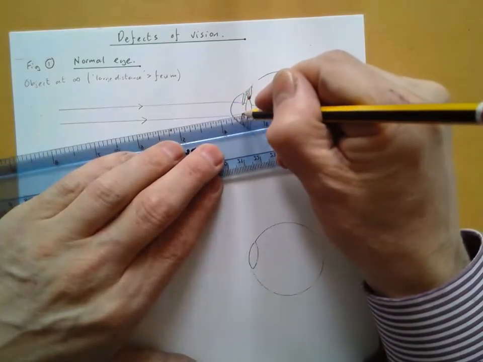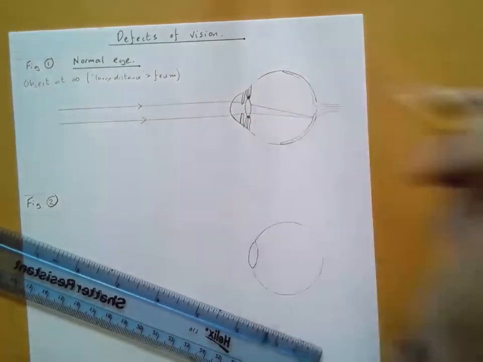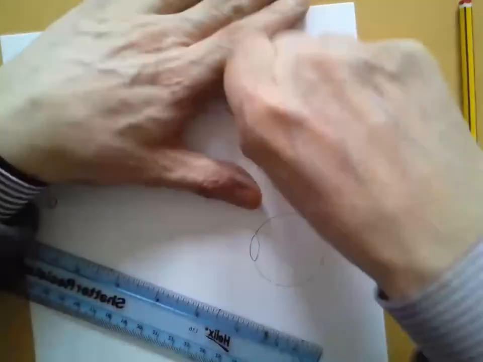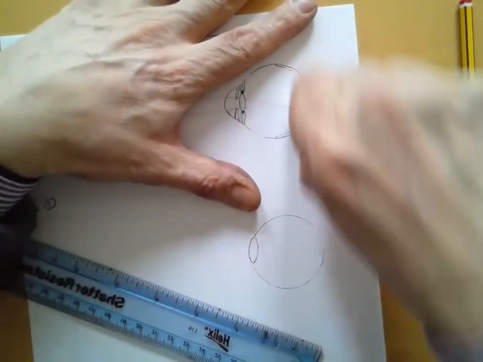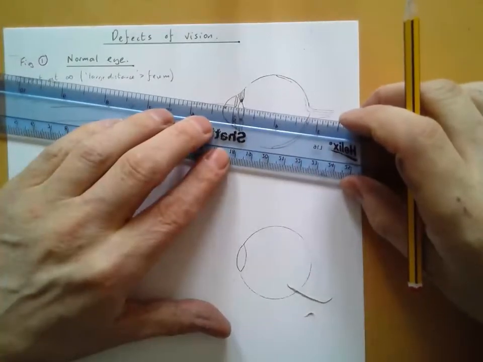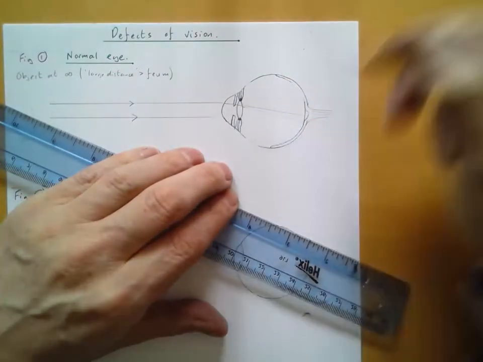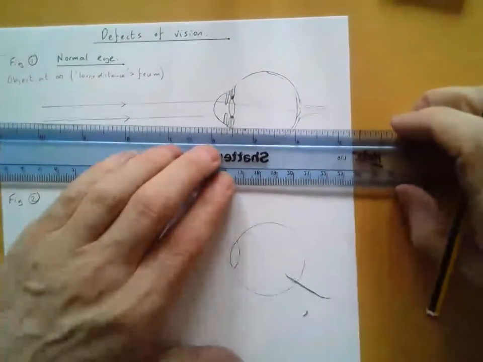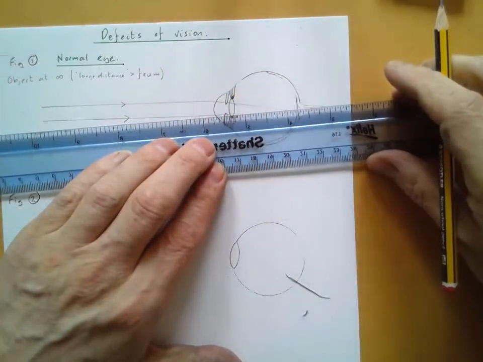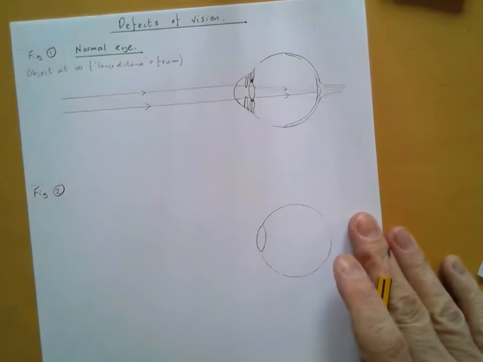The same thing will happen to this ray. So what we're looking for is a double refraction, and then the ray is going to wind up somewhere here on the retina.